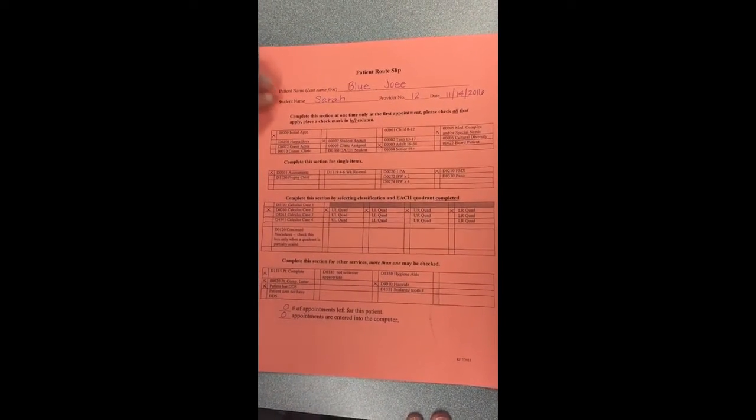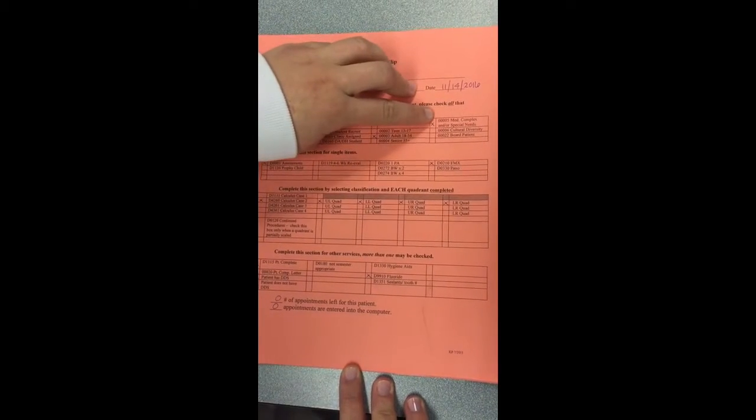So we have Joe Blue is the patient. The provider is Sarah. Her number is 12 and the date. On this appointment, it was the initial appointment, was a student recruit. The patient was an adult and medically complex or special needs. All the assessments were done and an FMX x-ray was taken.